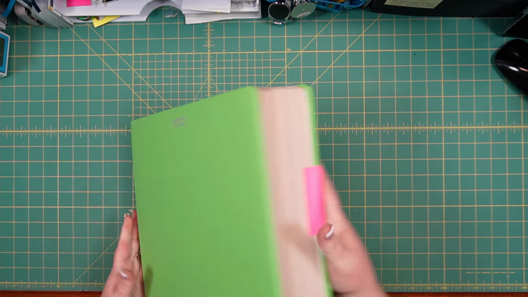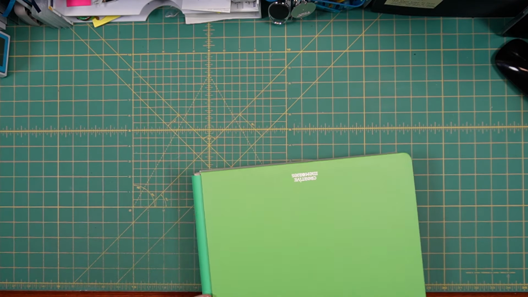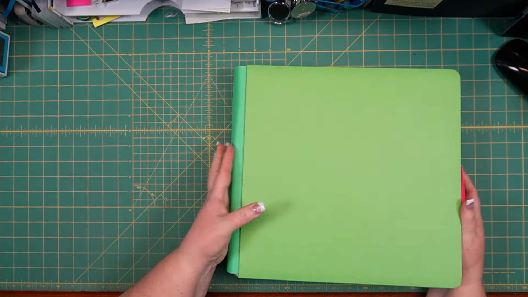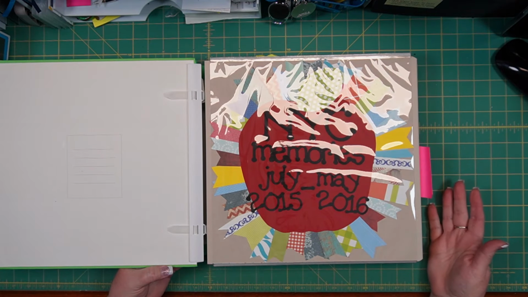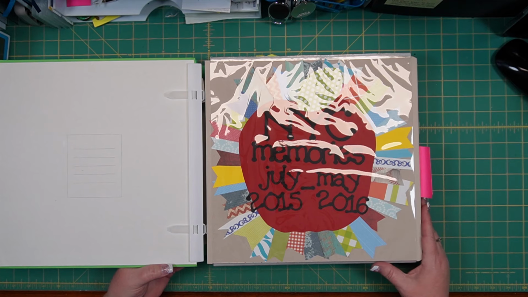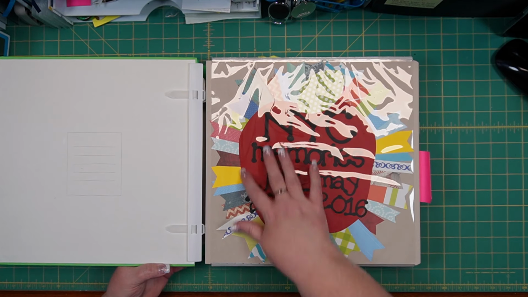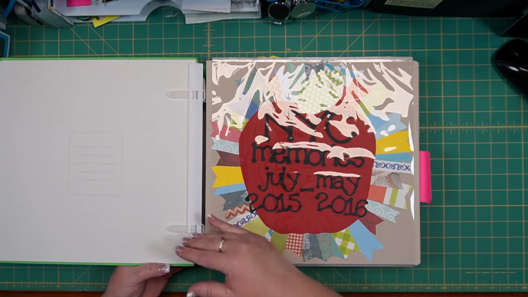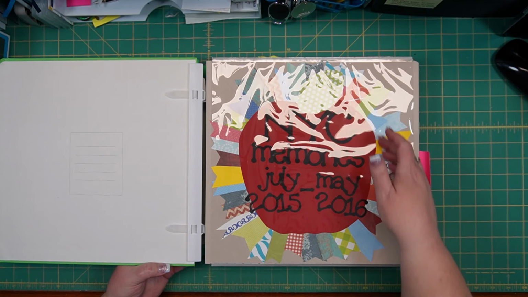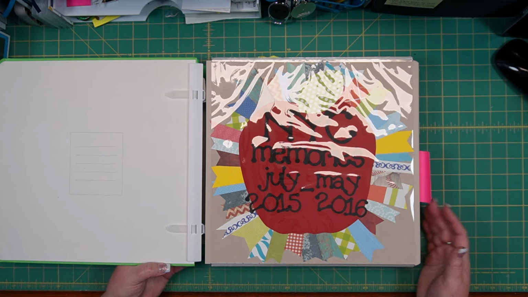This is one of the albums from our time when we lived in New York. We lived in Brooklyn for a little while, so New York City memories. This one is a really fun one to make. You simply make an apple and then make all of these ribbons come off of the apple, and these are all papers that I used in the pages in this album.